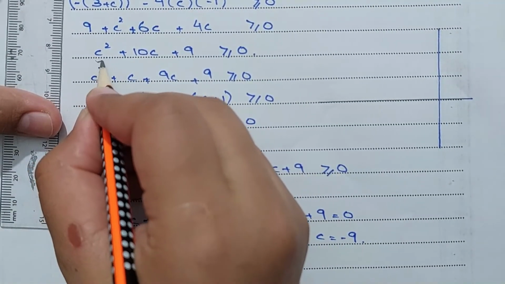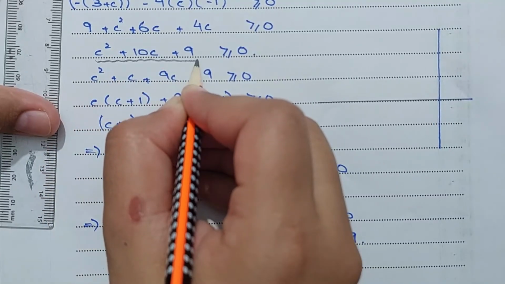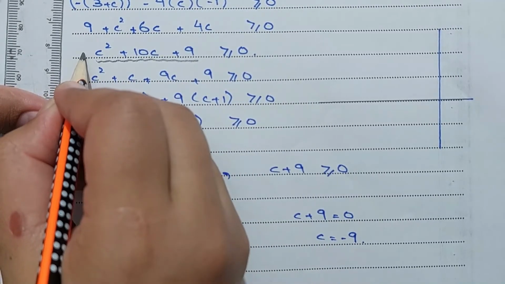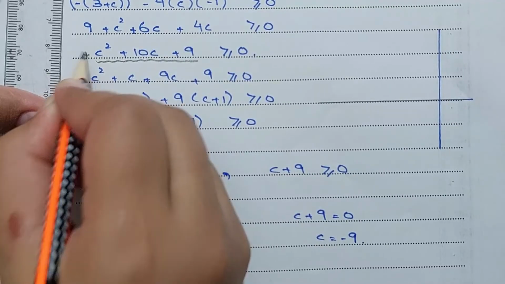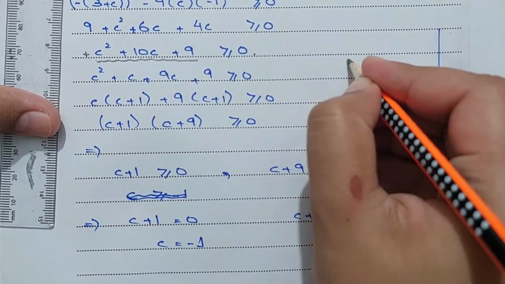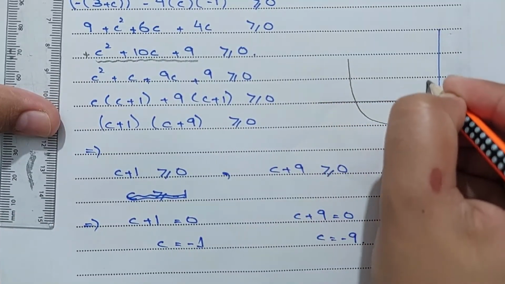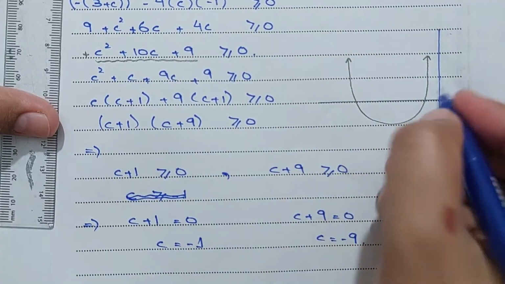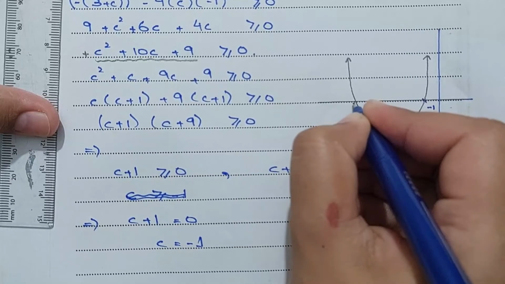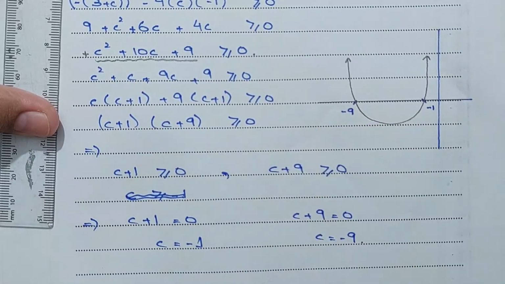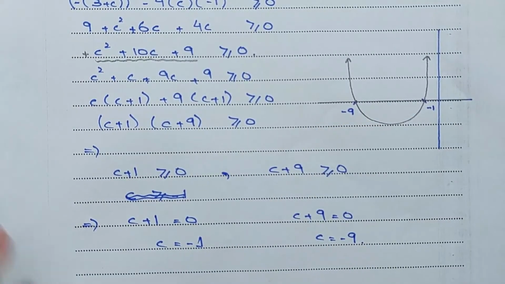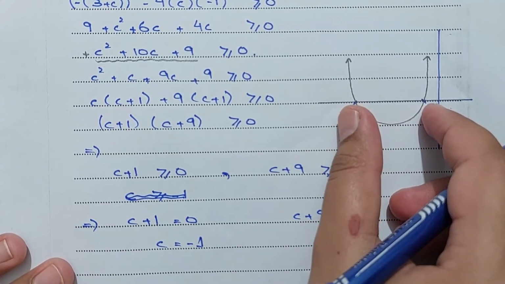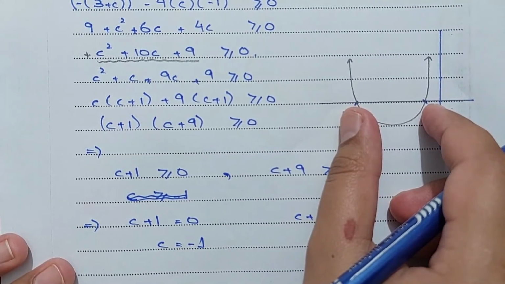Okay, so this is a quadratic equation, and this is the parabola, and the opening of the parabola is upward because the c squared coefficient is positive. All right, so we have two roots. The first root is minus 1 and the other is minus 9. Now we have to find the solution when this is greater than or equal to 0.